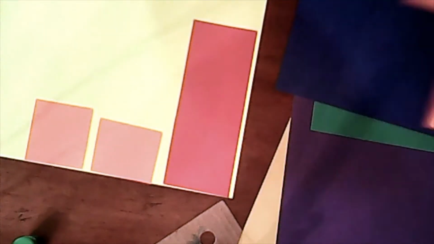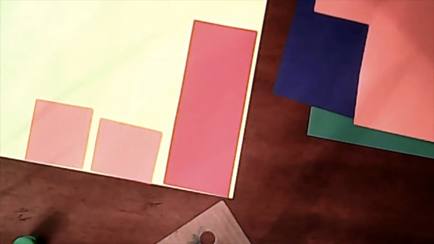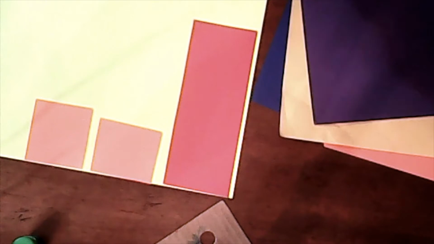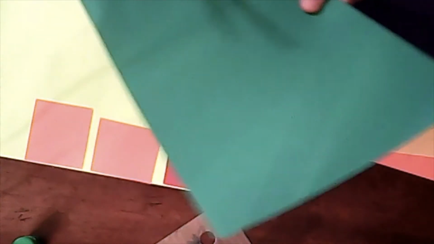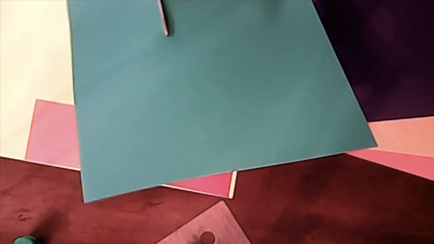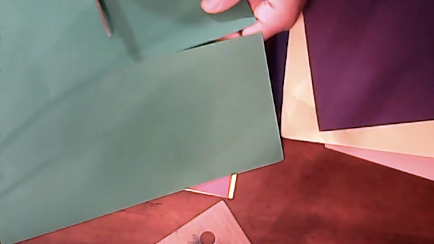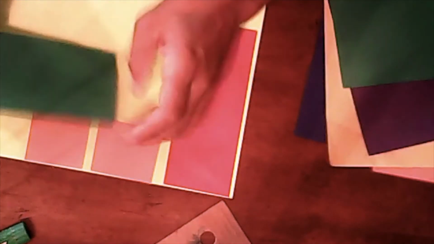And in my neighborhood there are also stores. There's stores where I shop. So I think I'm going to cut kind of a big rectangle because stores are usually big because they hold a lot of items. There we go. So we've got a big rectangle for a store.